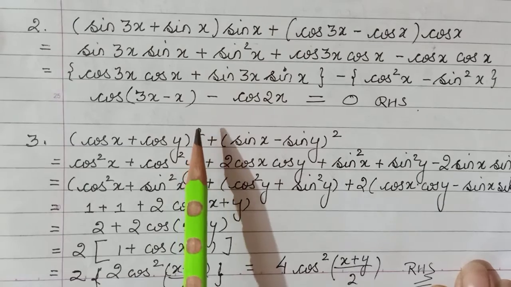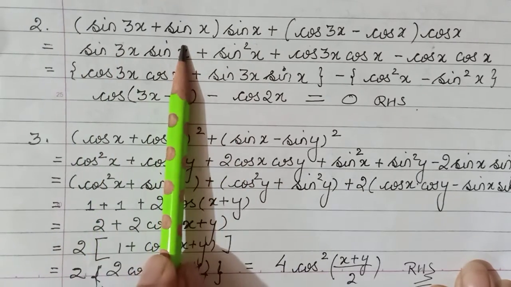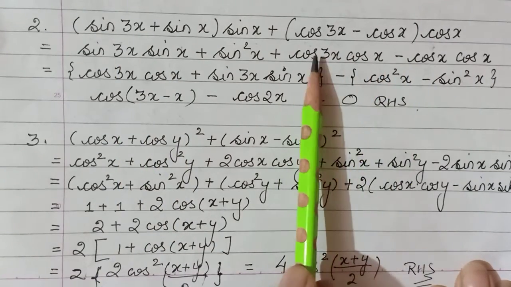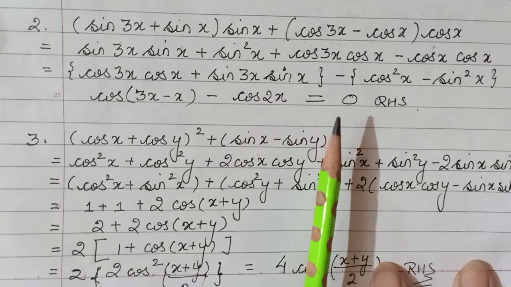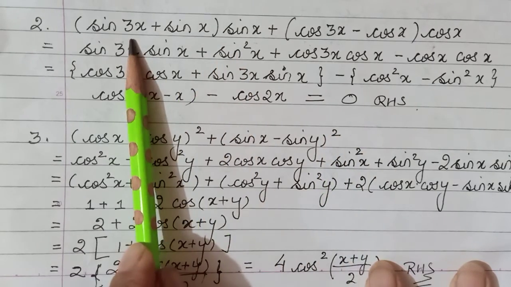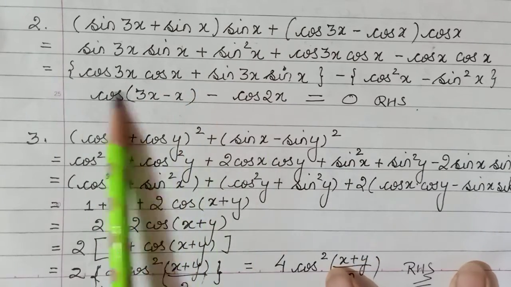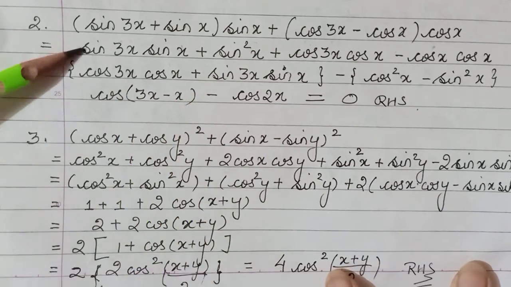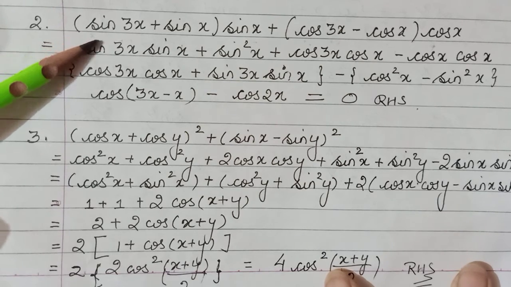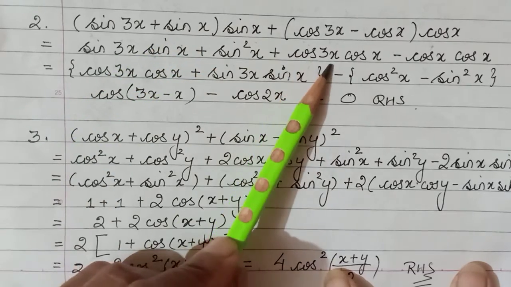So in this question also, one option we have is the formula sin C plus sin D. So you can apply that, then cos C minus cos D, something or the other you will get, and you'll be able to solve it further. But what I have done right now here is I've distributed this sin x inside, and then we have applied those formulas. Because I could see that when I'm distributing this sine inside, this is becoming sin 3x sin x and sin square x. The other one was becoming cos 3x cos x.